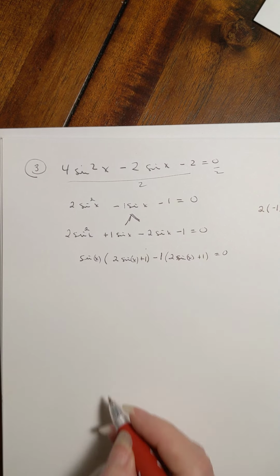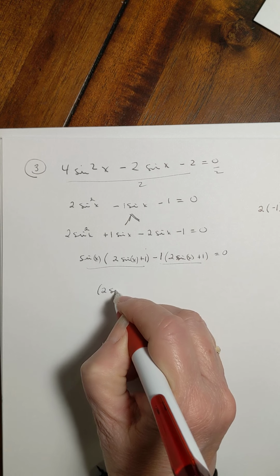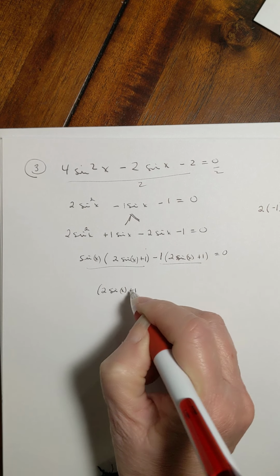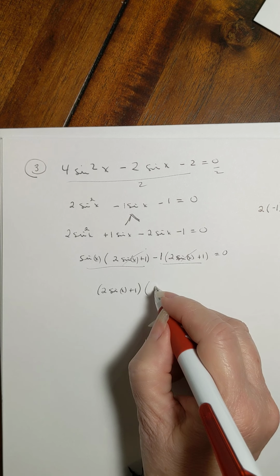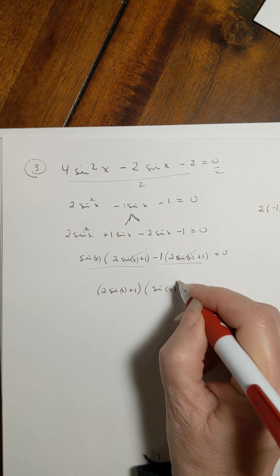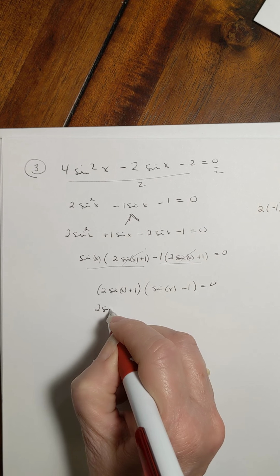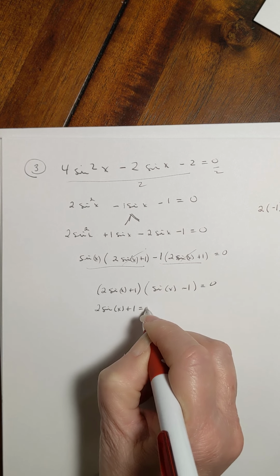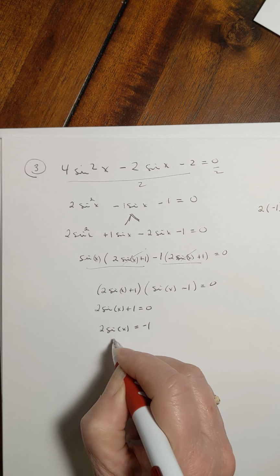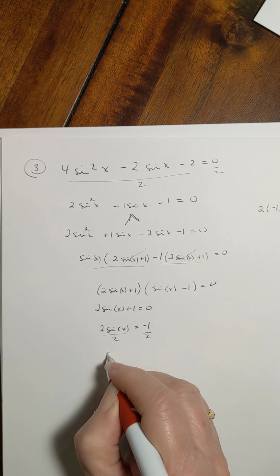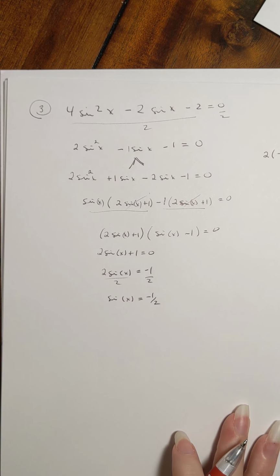All right? So now, looking, I have 2 terms. They both have 2 sine of x plus 1. And if I take that out, what am I left with? Well, in this term, I'm left with sine of x and minus 1. So this gives me 2 sine of x plus 1 equals 0. So 2 sine of x equals negative 1, subtracting the 1, and then dividing by 2. So sine of x is equal to negative 1/2.